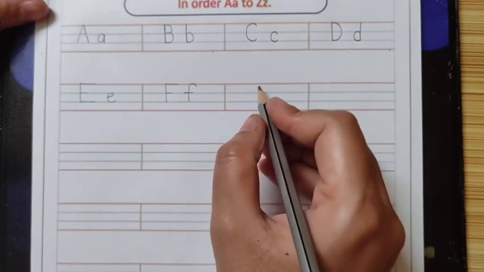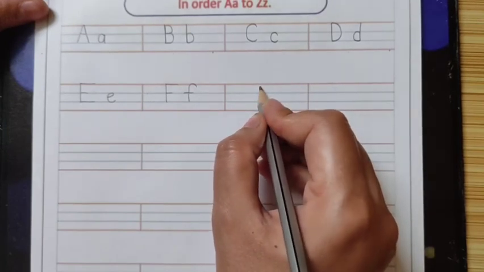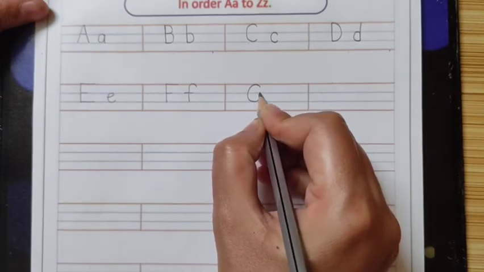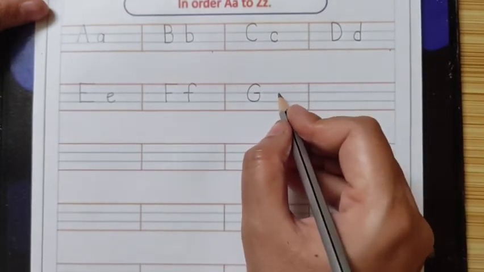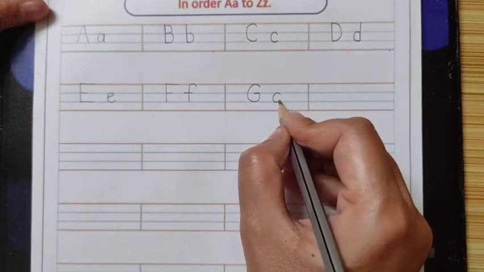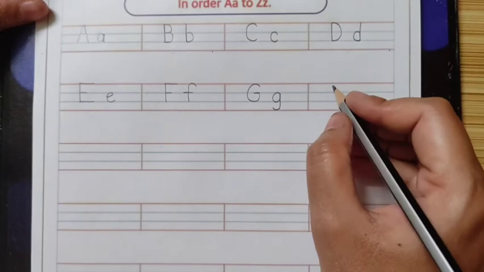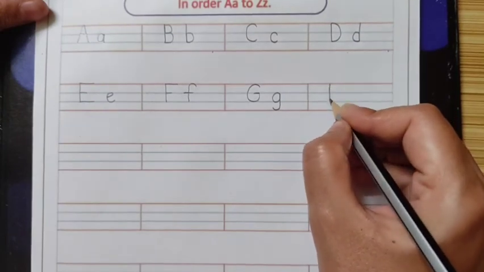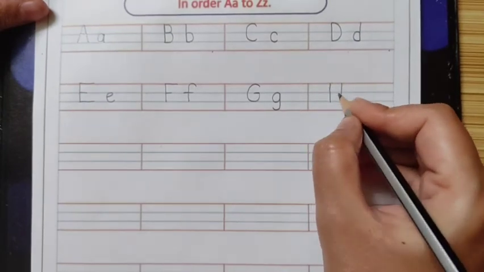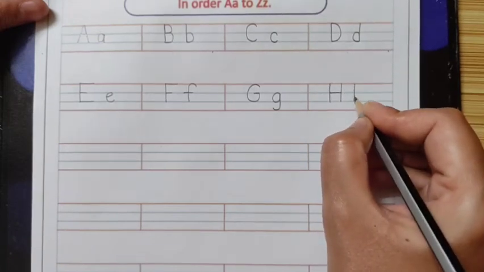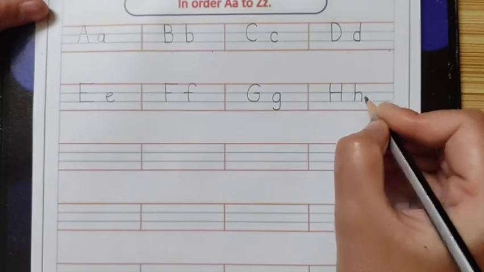Now we will write alphabet G. For capital G, start from little below red line, make a C curve, go up, make a sleeping line inside. For small g, make a C curve, go up, come down straight, make a curve. Now we will write alphabet H. For capital H, make a standing line, again make a standing line and a sleeping line. For small h, make a standing line, go up, make a curve, come down straight.